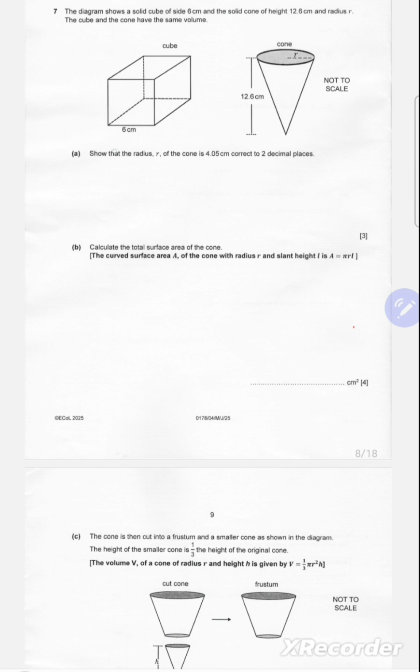We know that to find the volume of a cube, it is going to be length times width, then times height. This should be equal to the volume of a cone, which is 1 over 3 pi r squared height. Now let's substitute in the values. That is going to be 6 times 6 times 6. We remember that a cube has all equal sides. Then this equals 1 over 3 pi r squared height. Therefore, 6 multiplied by 6 multiplied by 6 is 216.